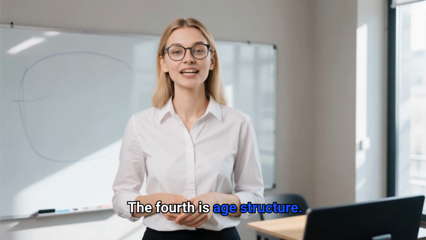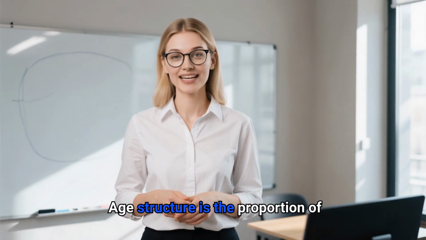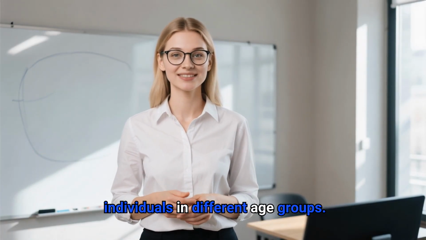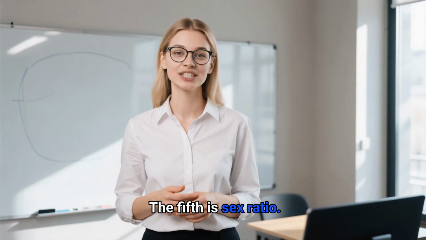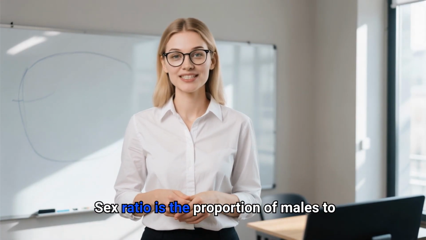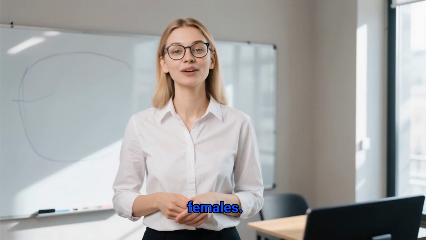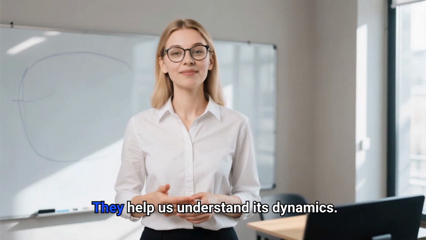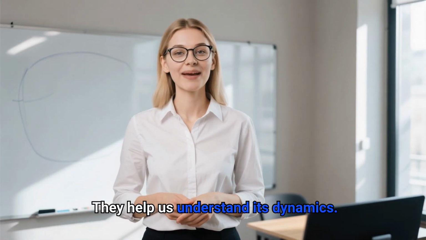The fourth is age structure. Age structure is the proportion of individuals in different age groups. The fifth is sex ratio. Sex ratio is the proportion of males to females. These characteristics describe the population. They help us understand its dynamics.